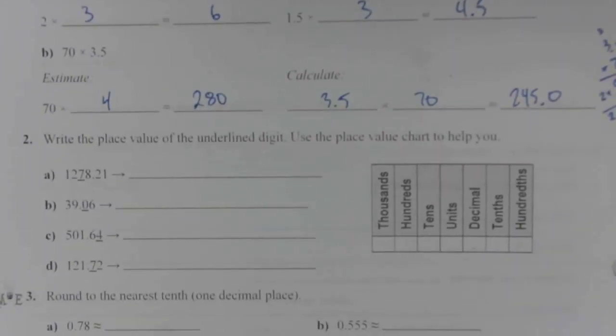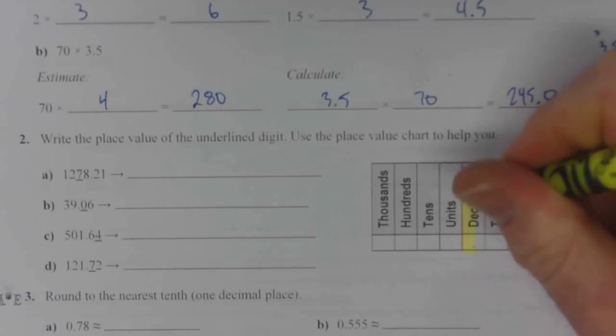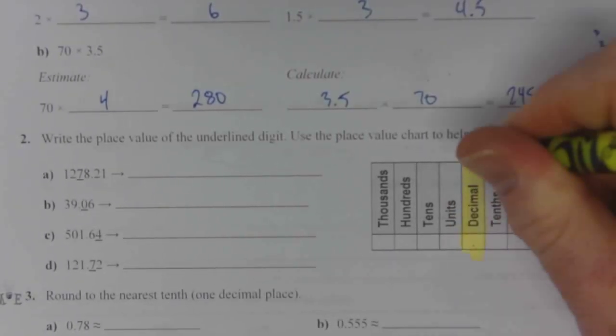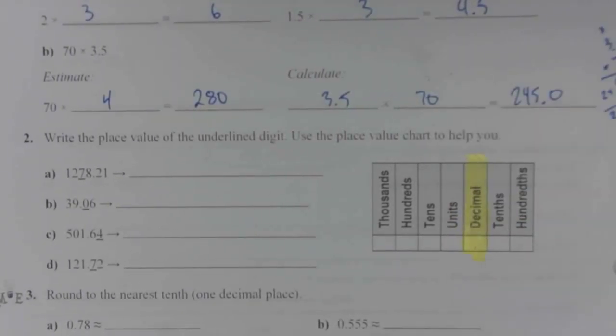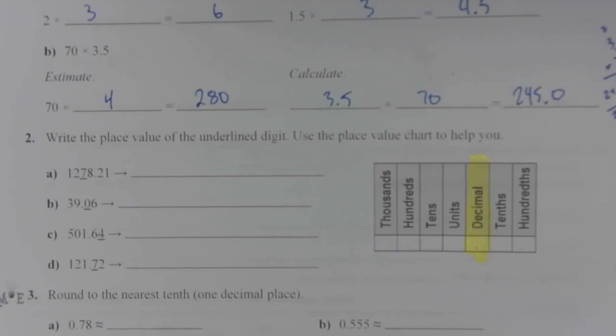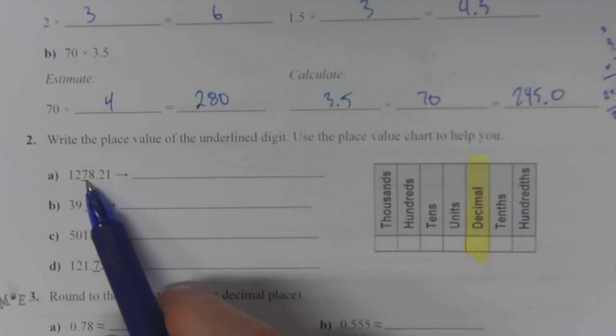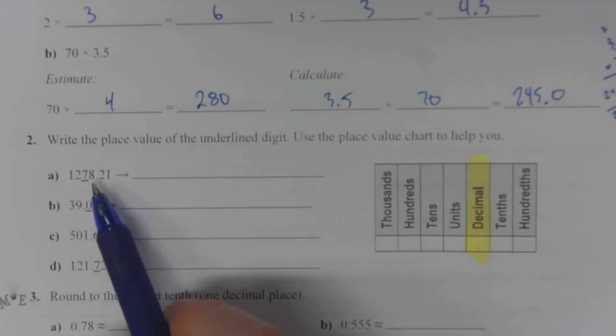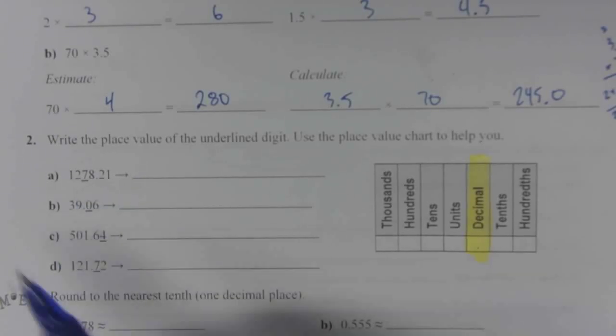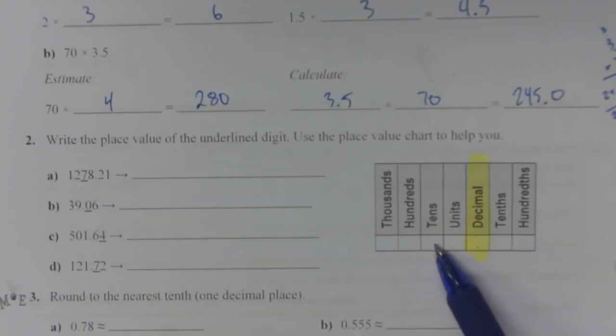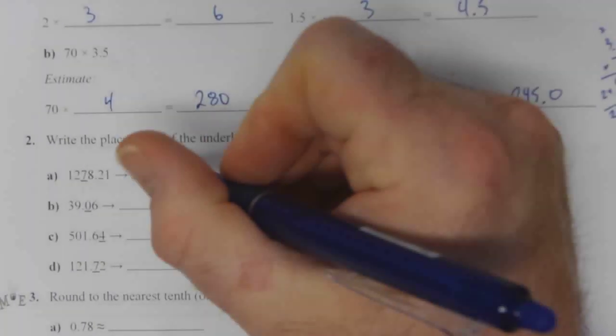Question 2, write the place value of the underlined digit. Use the place value chart to help you. Okay, well, here's the decimal right there. So that's going to be our reference. We're going to move either right or left from there to see where we're rounding to. So we're rounding to the second digit from the decimal. 1, 2 to the left. That's our tens. So the place value of the 7 is in the tens.